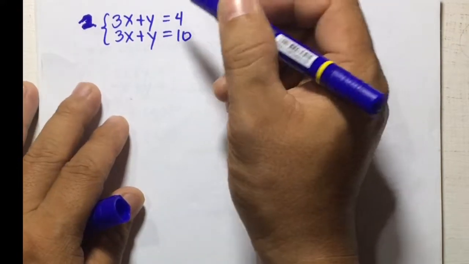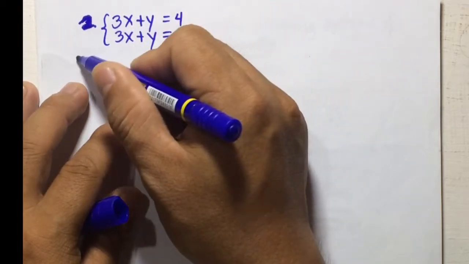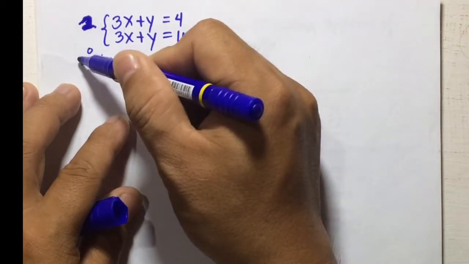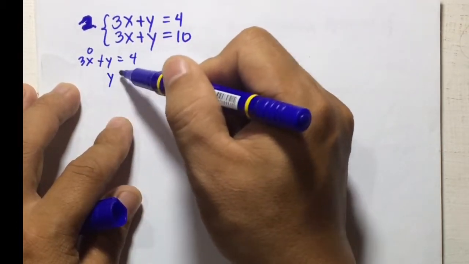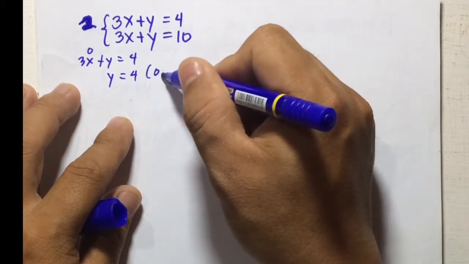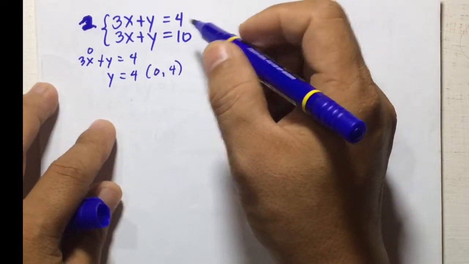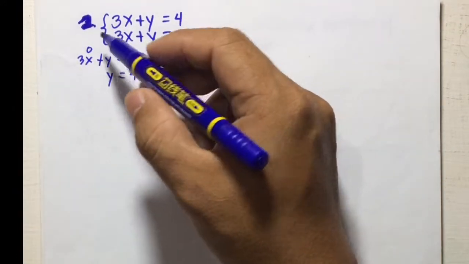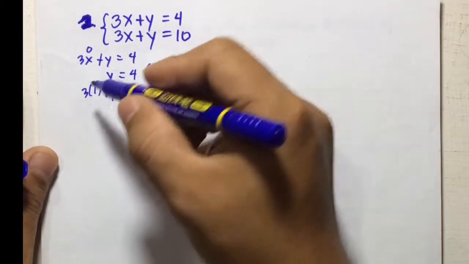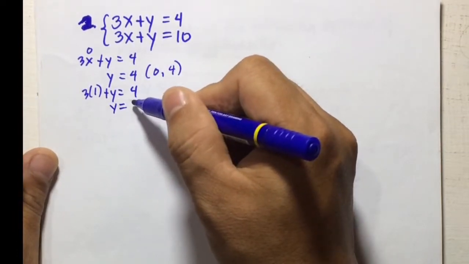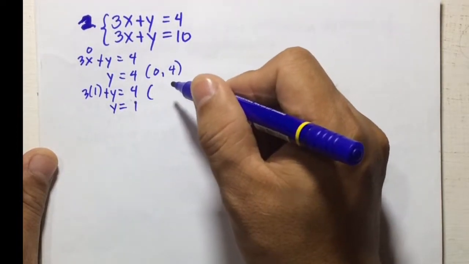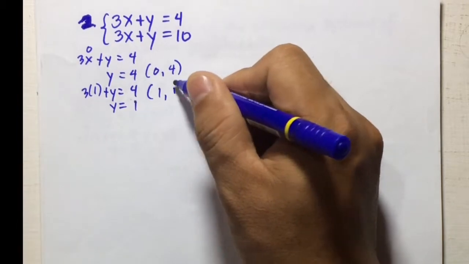Now for equation 1, 3x plus y equals 4, if we're going to let x equals 0, so 3 times 0 is 0, this means that y equals 4. So the first point here will be 0, 4. And if we're going to substitute x with 1, we're going to have 3 times 1 plus y equals 4. And 3 times 1 is 3, so y equals 4 minus 3, that will be 1. So we're going to have our second point as 1, 1.